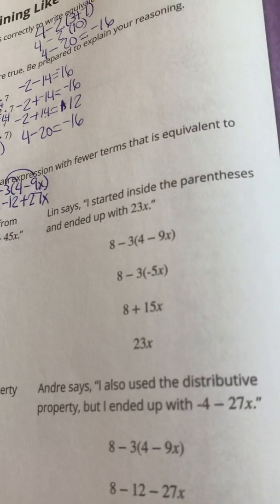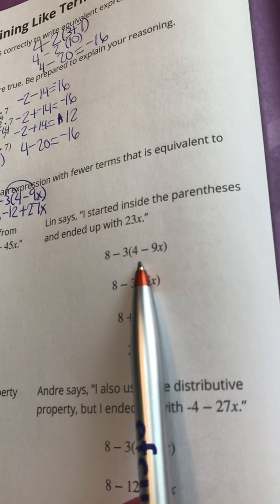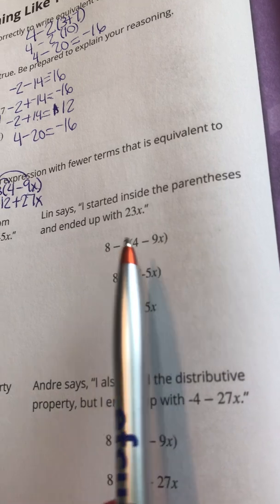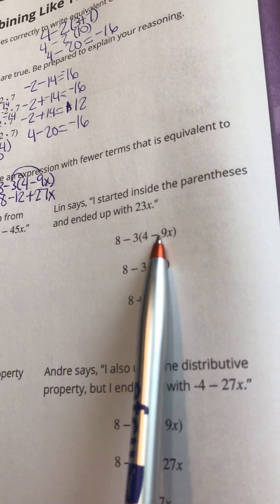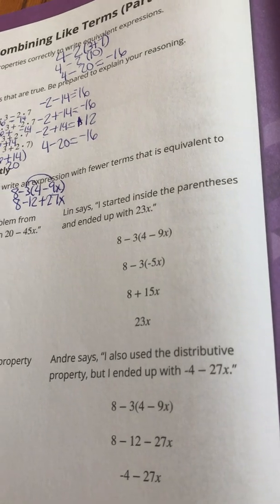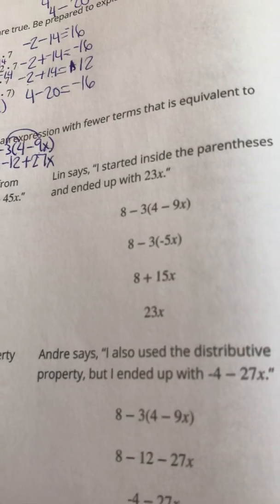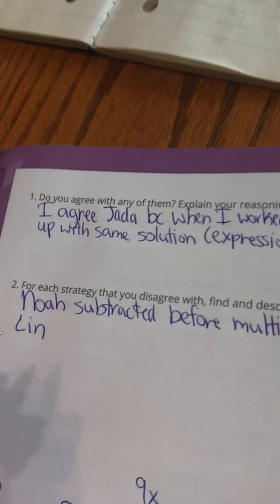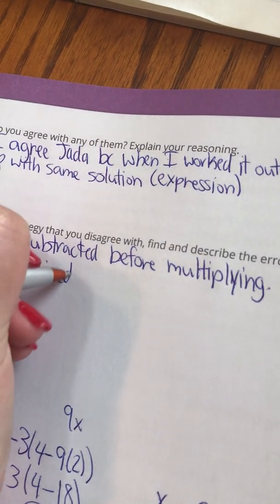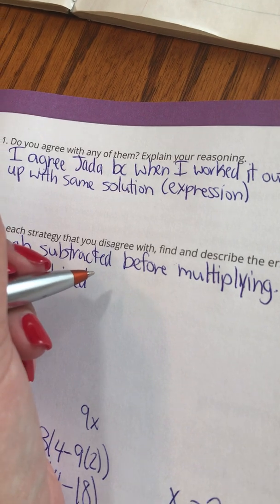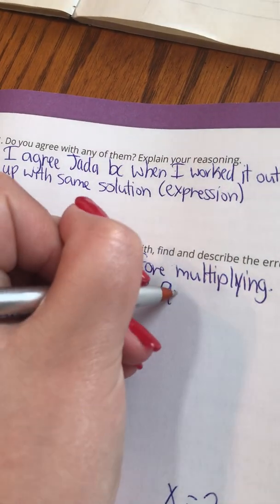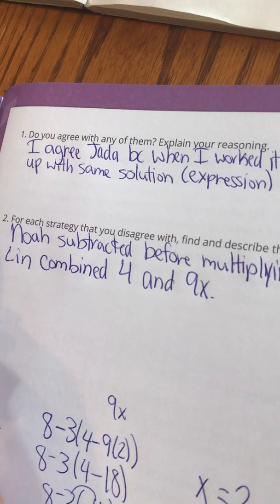Lynn had combined the 4 and the 9x together, but you're not supposed to do that because X is with the X family and 4 is with the number family. That's kind of how I like to see it when I'm combining like terms. So Lynn combined the 4 and 9x together, but you're not supposed to do that.